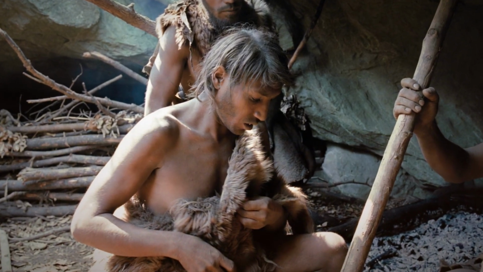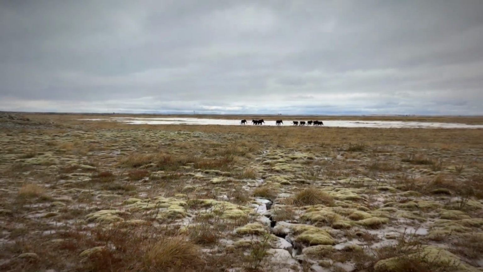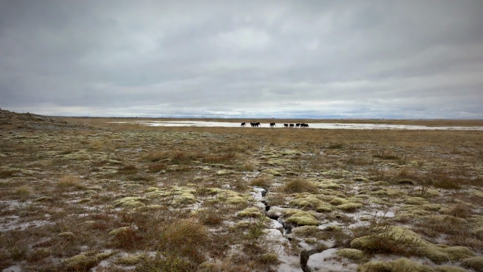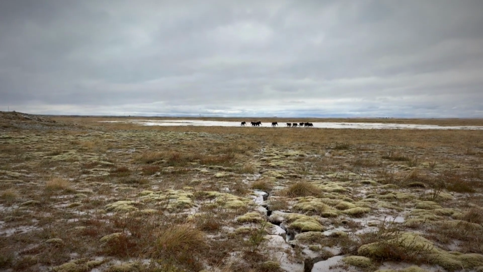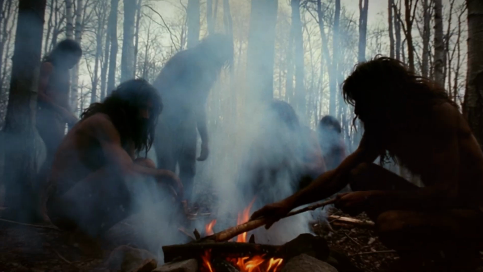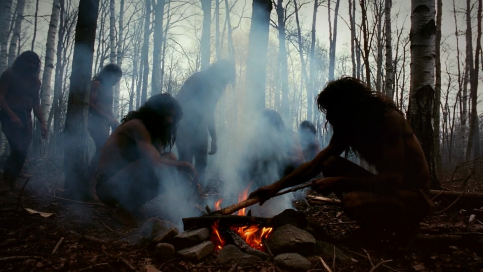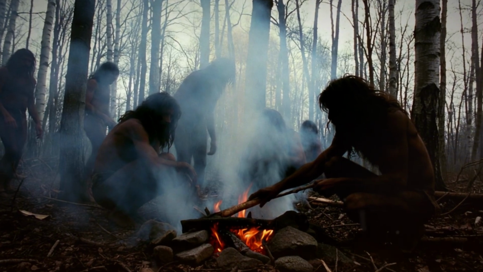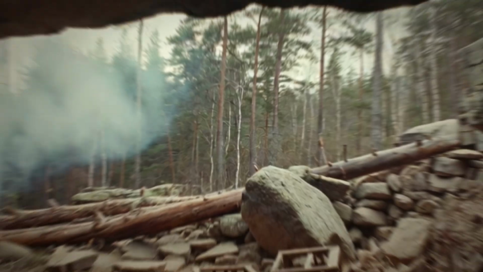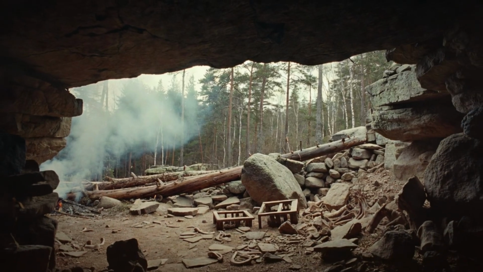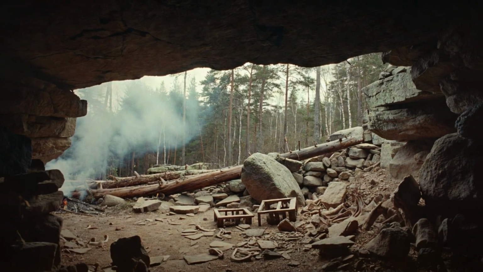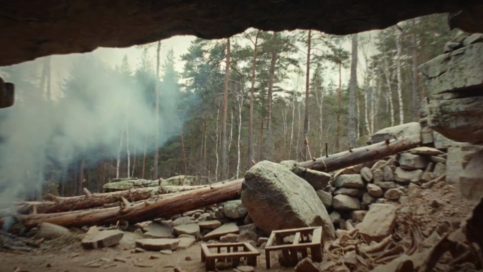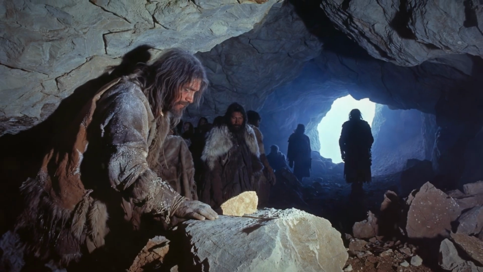The expansion of forest cover fundamentally altered hunting strategies and mobility patterns. Open country hunting techniques effective for pursuing herd animals on treeless landscapes became less applicable in forested environments. Hunters adapted by targeting solitary or small group animals, including red deer, wild boar, and roe deer. The use of bows and arrows increased during this transitional period, providing effective weapons for hunting in forested settings where visual ranges were limited and stalking was necessary.